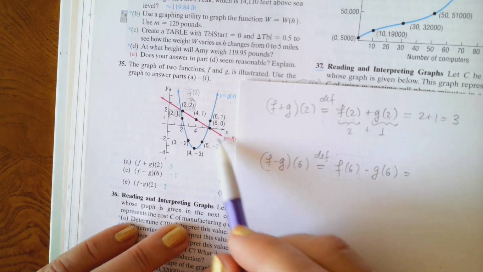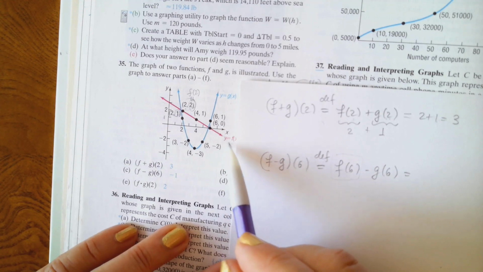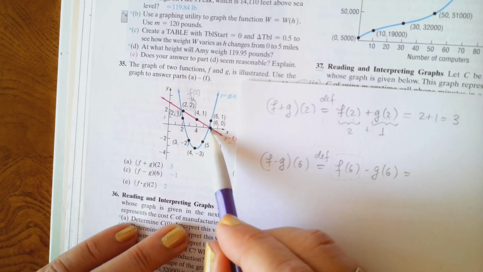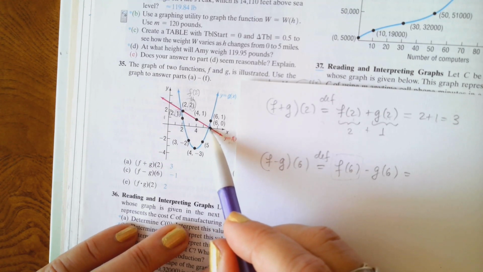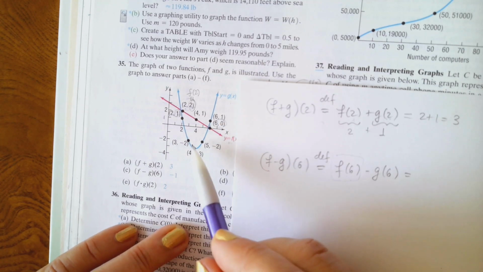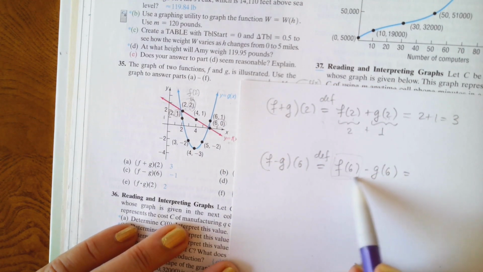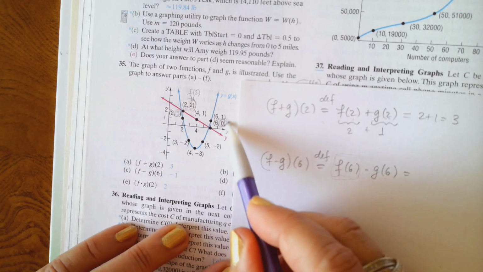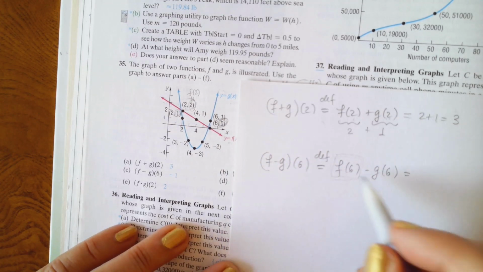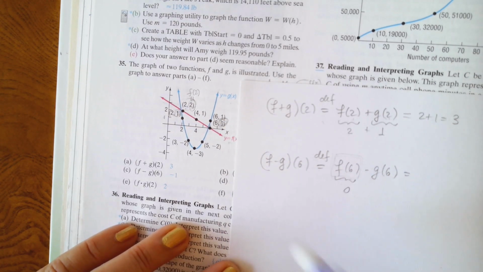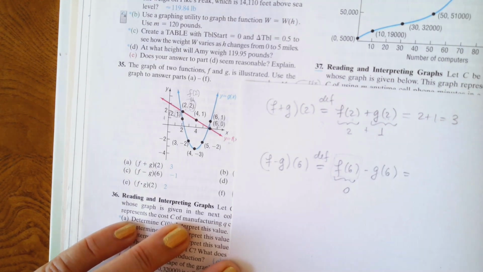I look at the function f of x, that's the line, at x coordinate 6. It looks like it's right here on the x-axis. So I'm interested in the y-coordinate of the point, and that will be 0.